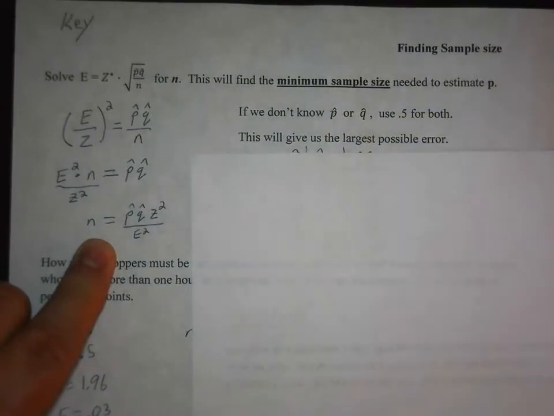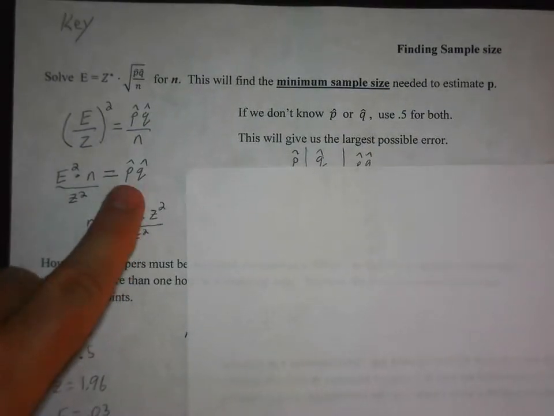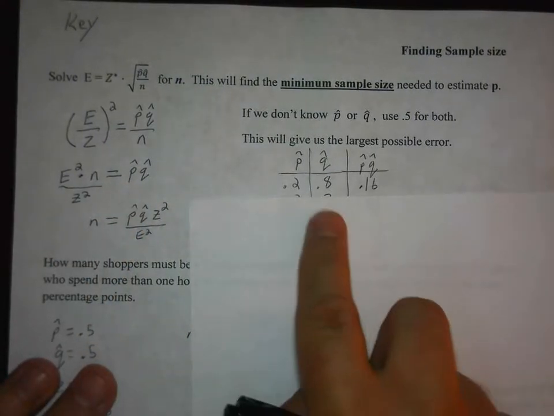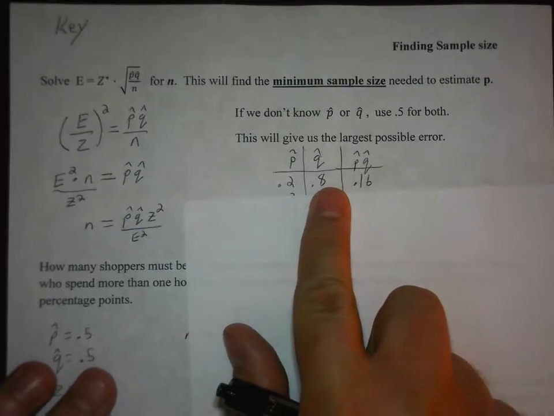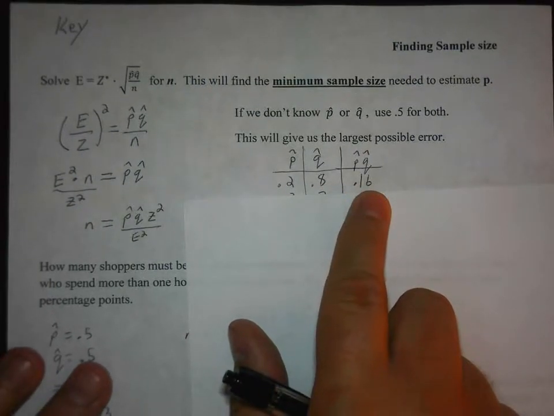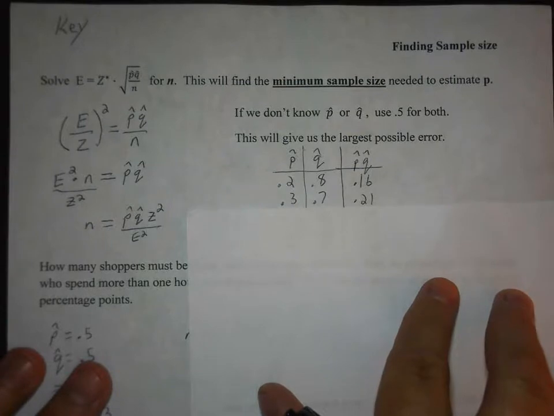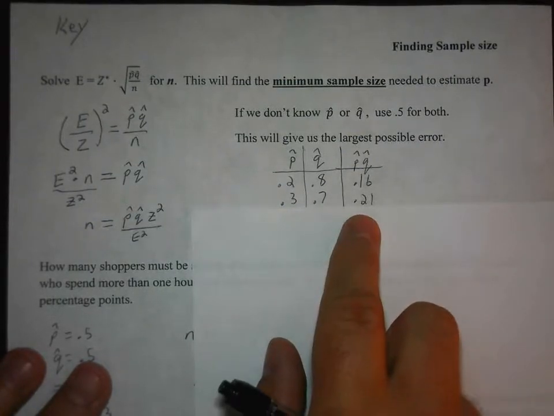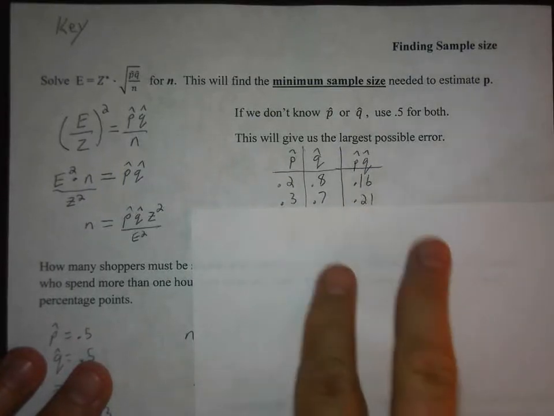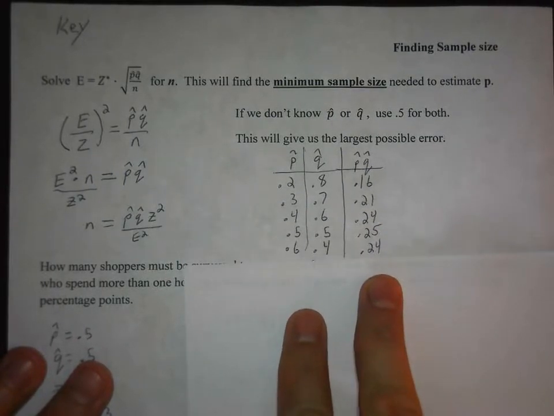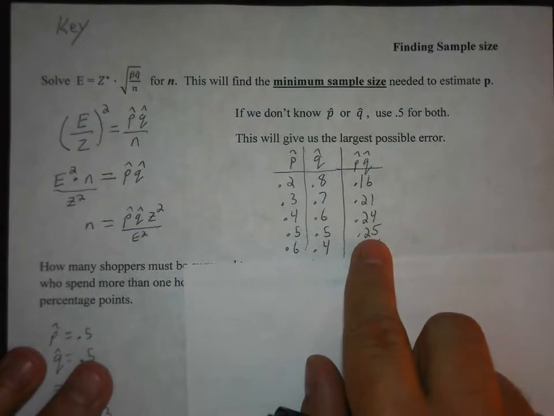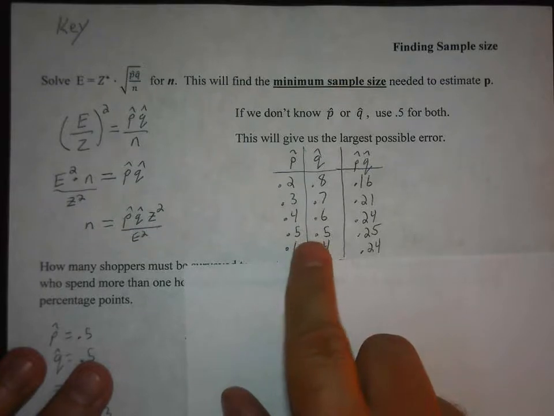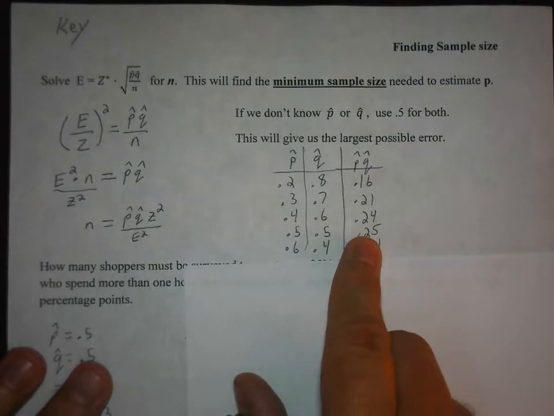So what that means is, when you look at multiplying P hat times Q hat, if P hat were say 0.2, then Q hat would have to be 0.8. When you multiply those, you get 0.16. If P hat was 0.3, then Q hat will be 0.7. Multiply those, you get 0.21. Okay, so if you keep on doing that, you'll notice the pattern is they get larger and larger. The product of P hat, Q hat gets larger and larger until you reach 0.5 times 0.5, which is 0.25.